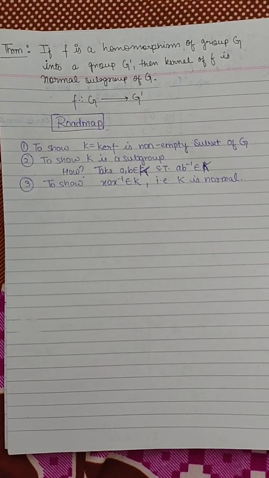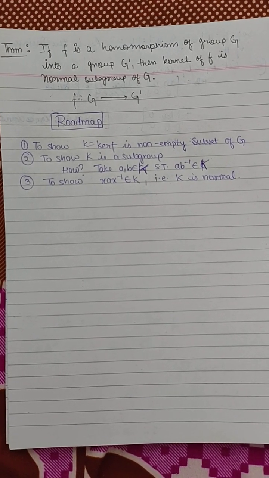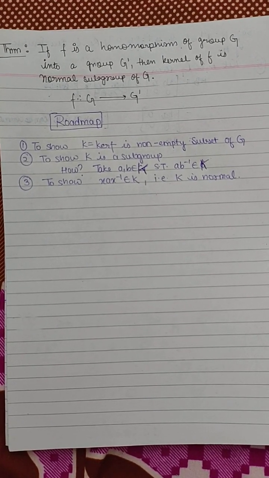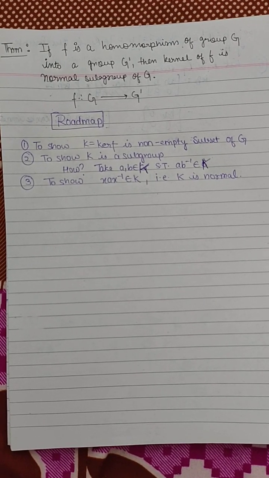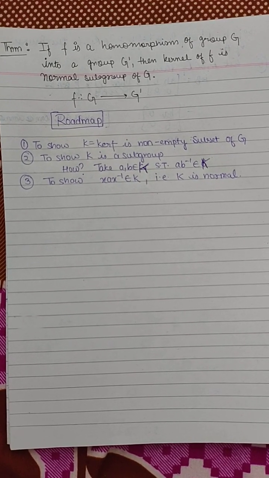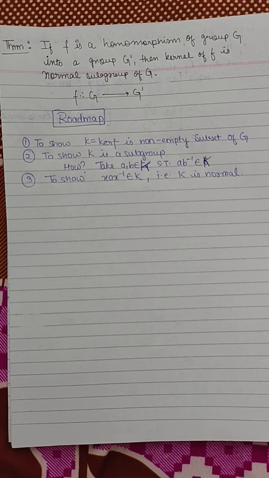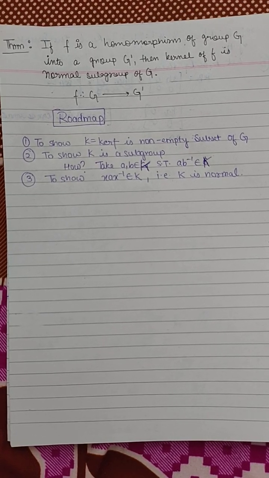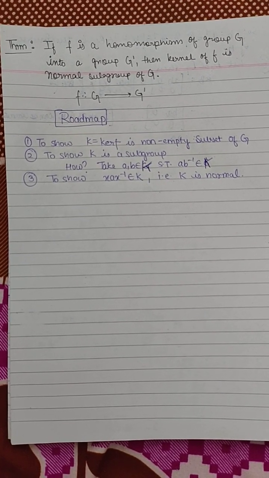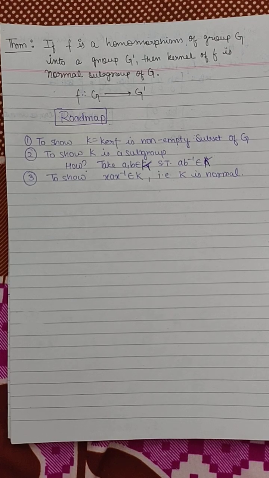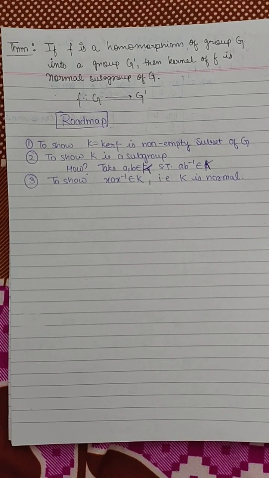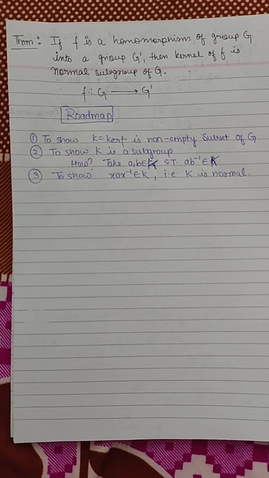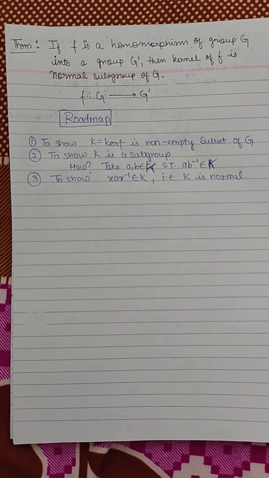Now, in order to prove any theorem and to learn it, you need to create a roadmap of every theorem, like I have done in this theorem. So what are the steps in this theorem? In order to prove a subgroup normal, before that we need to prove it as a subgroup.